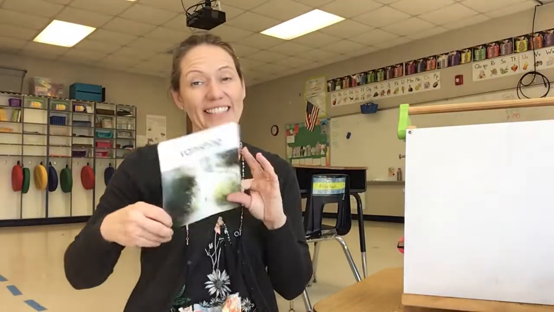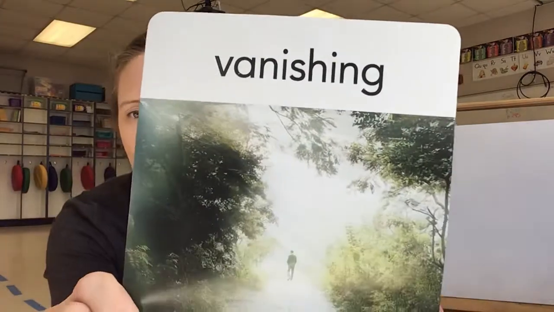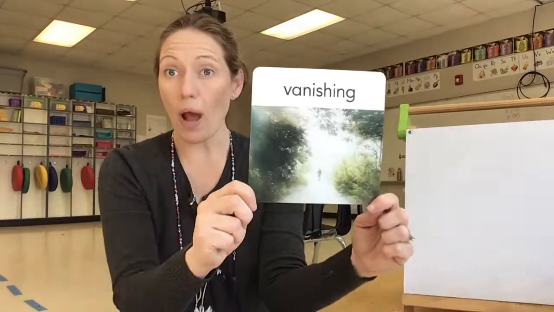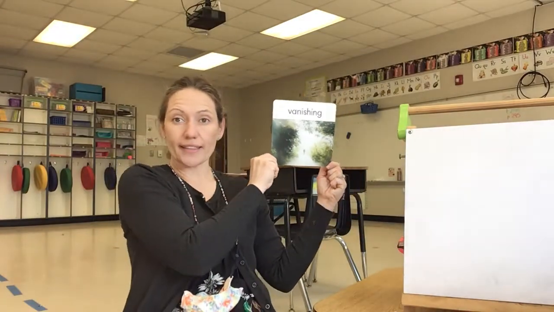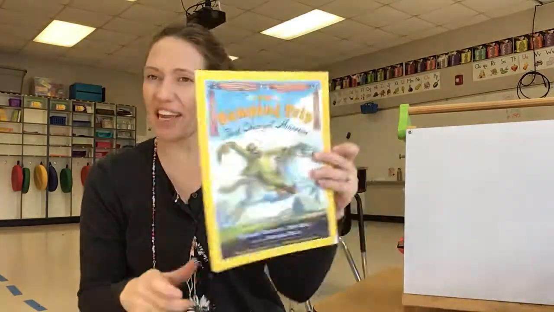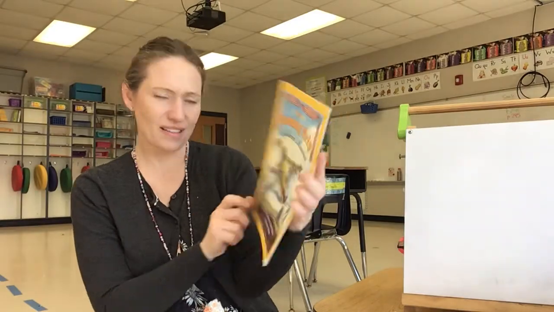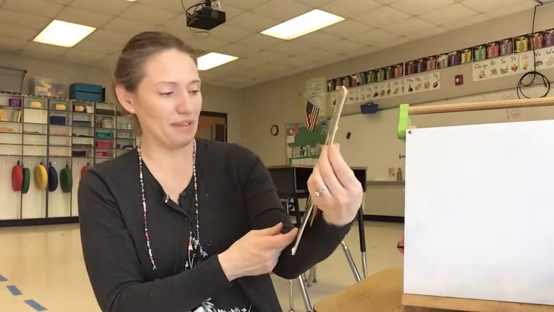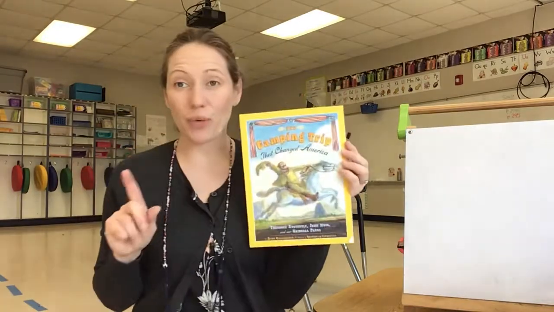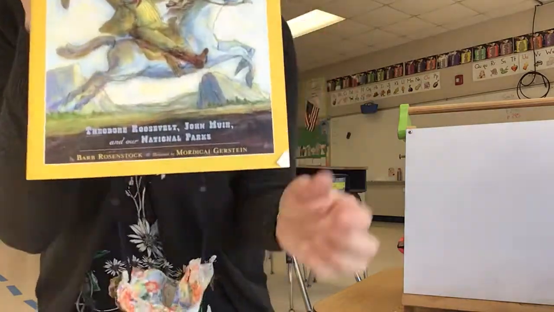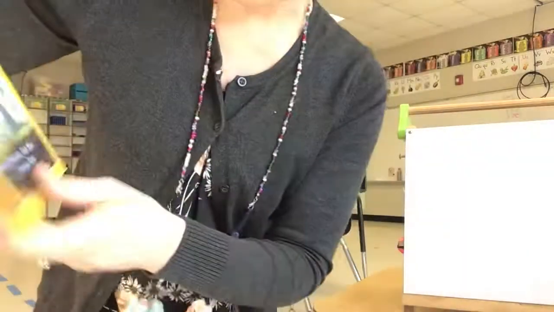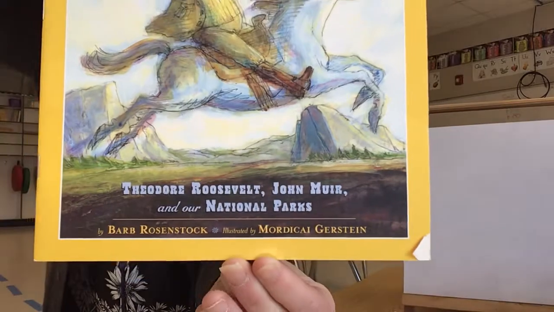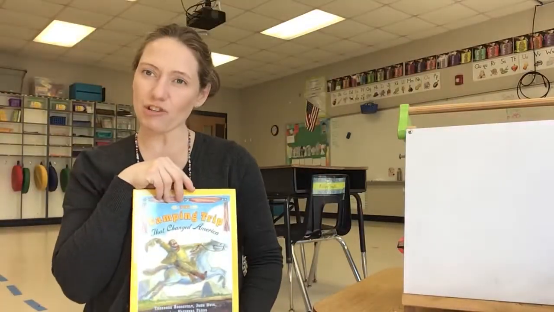And last, vanishing. Something that is vanishing is going away. Vanishing. What in the world could be vanishing in this book? What do you think? Him? Because he's riding away. He could be vanishing. I'll give you a hint though. It says here in the title that it's Theodore Roosevelt, John Muir, and our national parks. Have you heard of a national park?